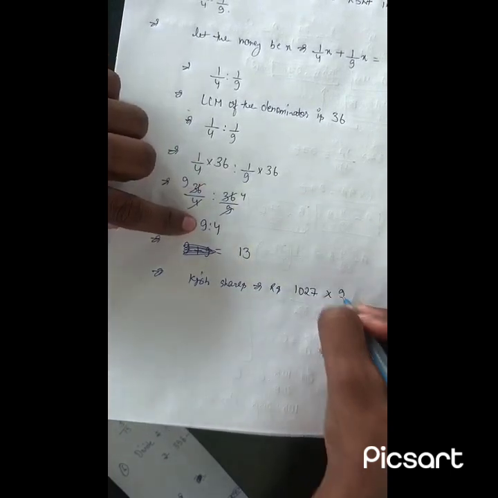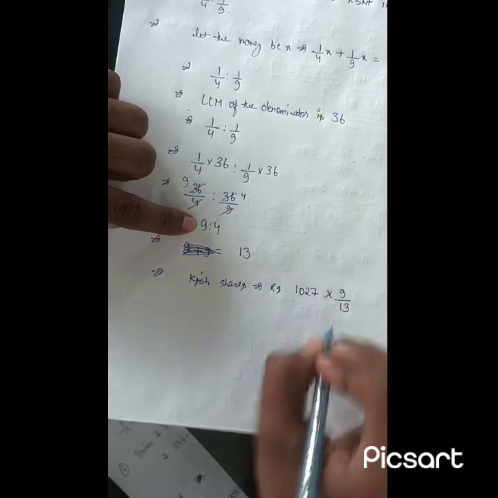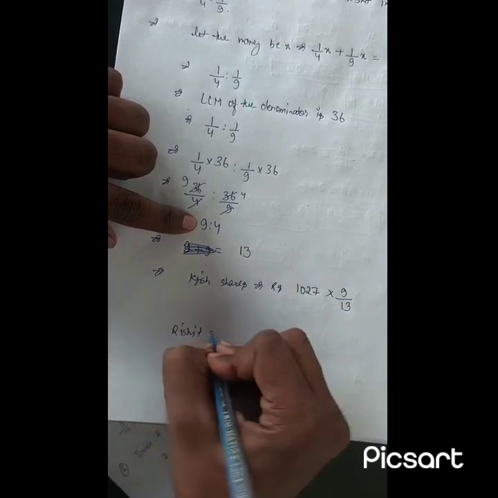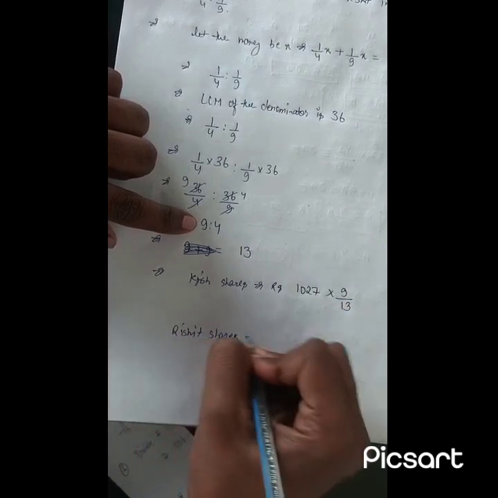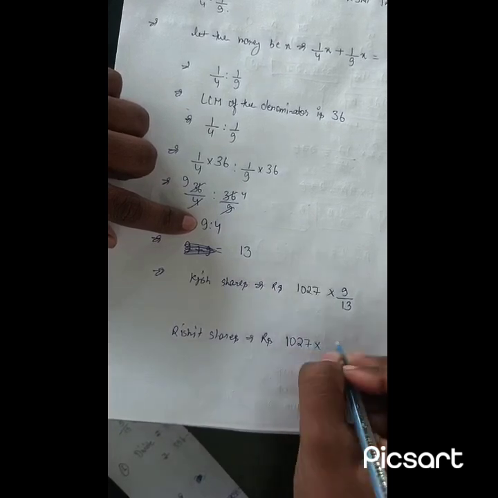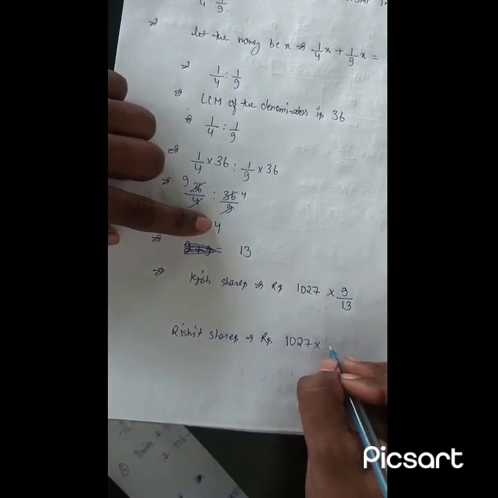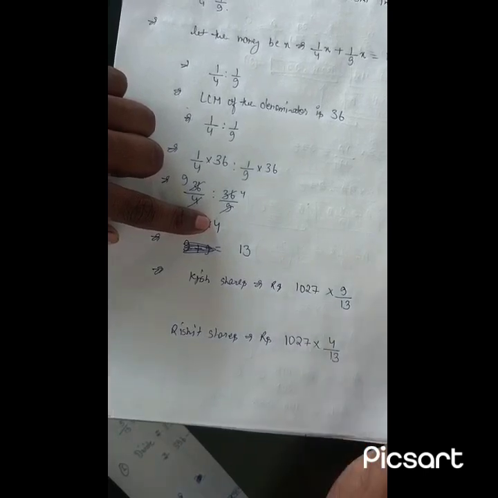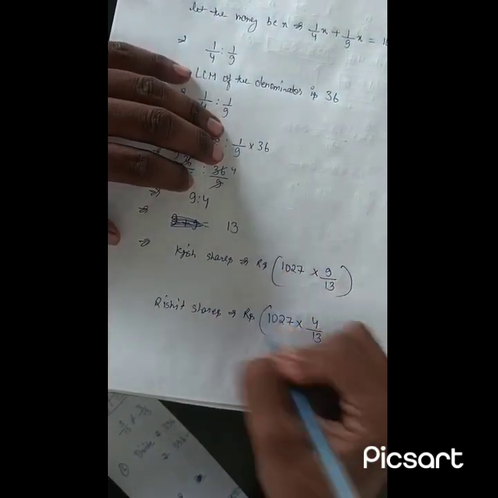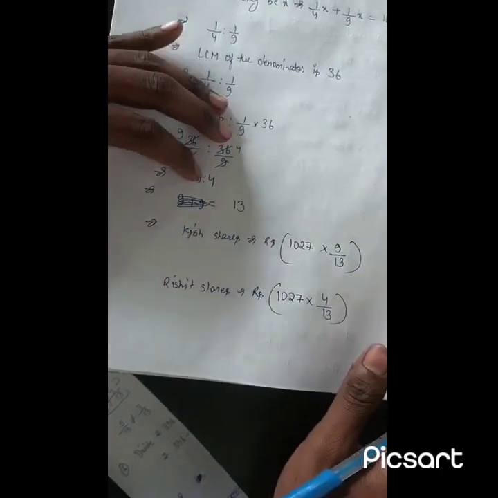That is 9 upon 13. And Rishit. Rishit shares rupees 1027 into, Rishit share was 4 upon 13. Okay, now we have to just simply solve this equation and our answer is going to come.